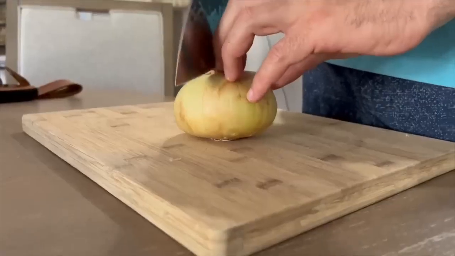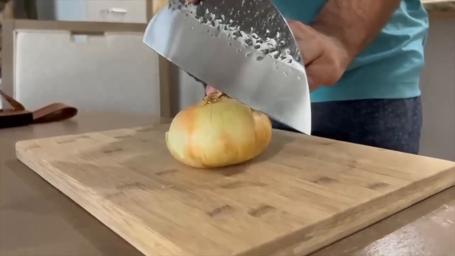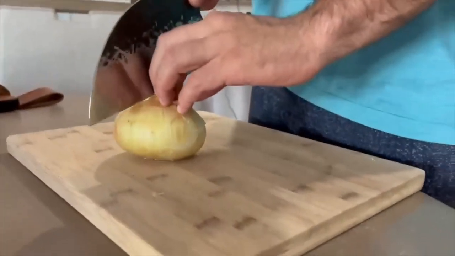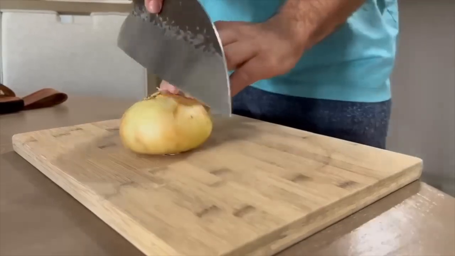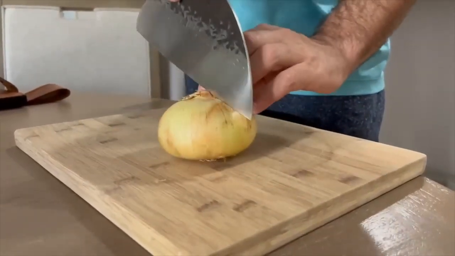Pause. Does this angle look good? Or like this? I'm gonna cut it down the middle. I like the other way. Like this? Yeah. Ready? Mm-hmm.